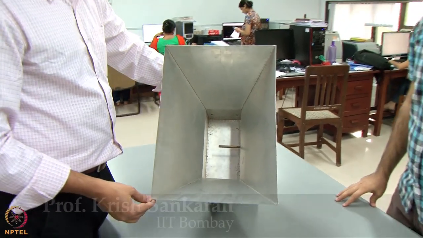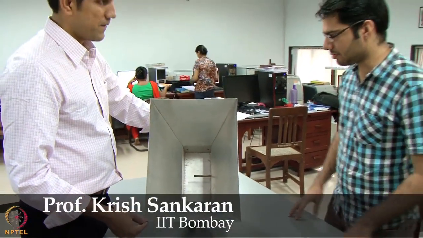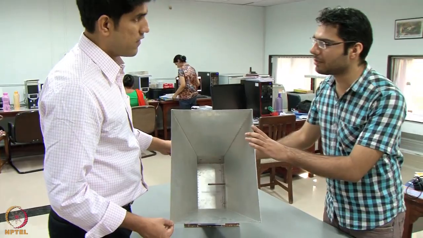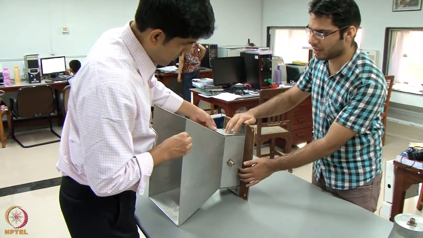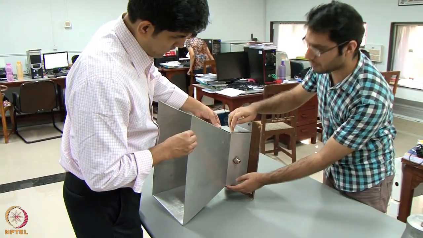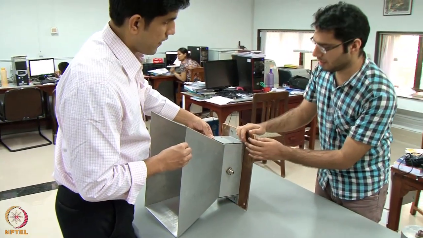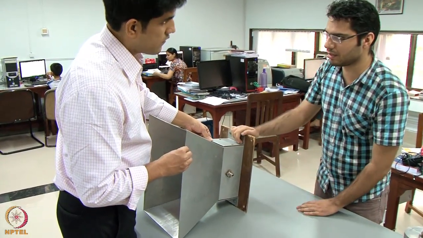So Hemant, could you please explain about this particular device? Yes. This is a rectangular pyramidal horn antenna, and the main part of this horn antenna is this waveguide. This is a rectangular waveguide with dimensions of 50 mm by 120 mm, and the length of this waveguide is 110 mm.